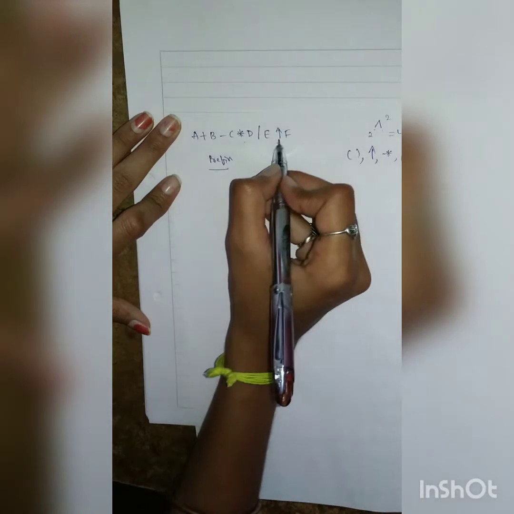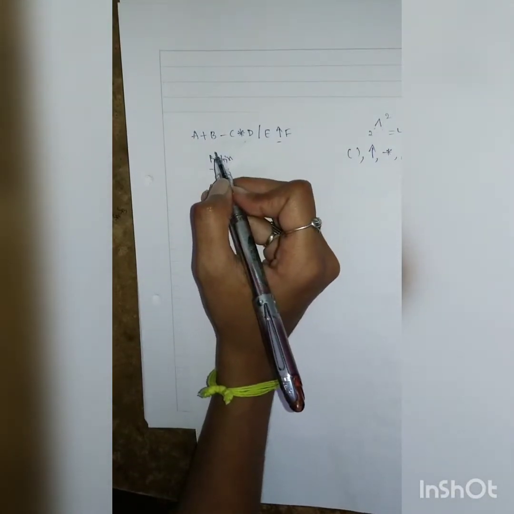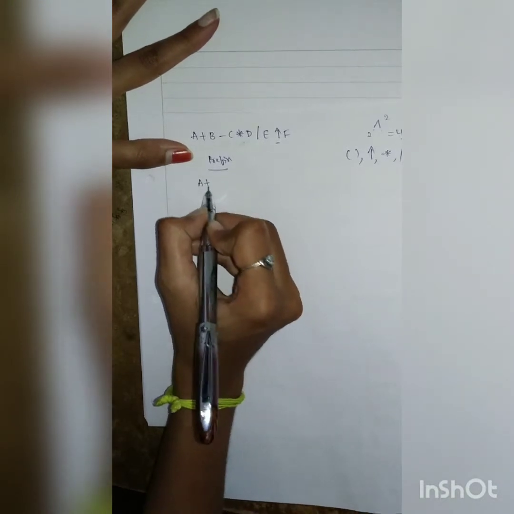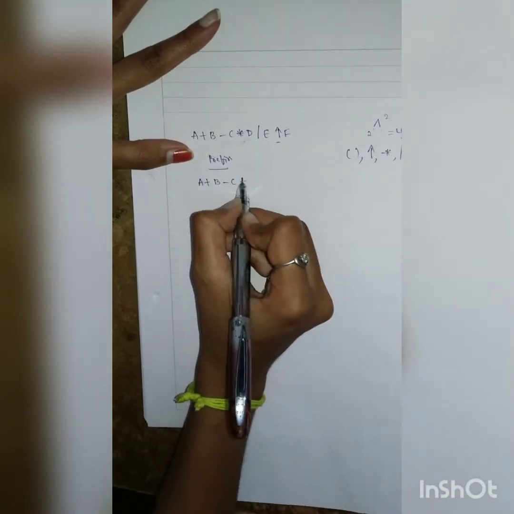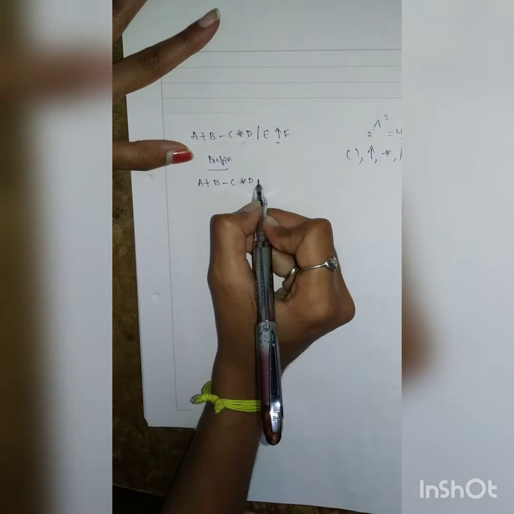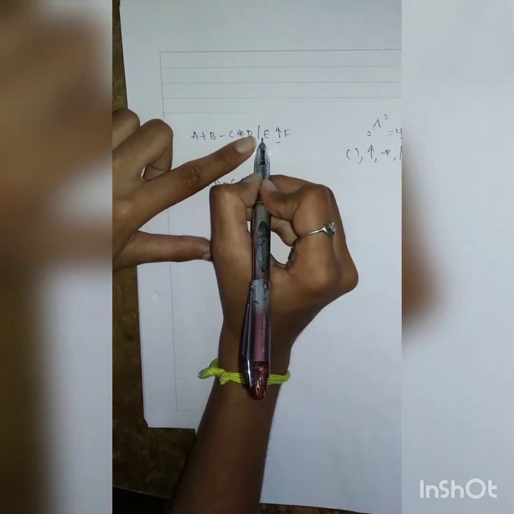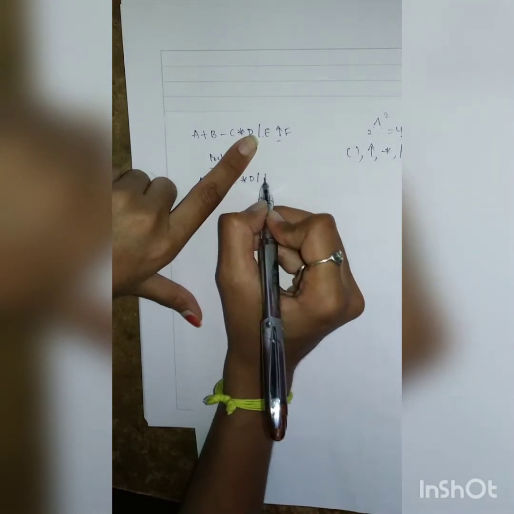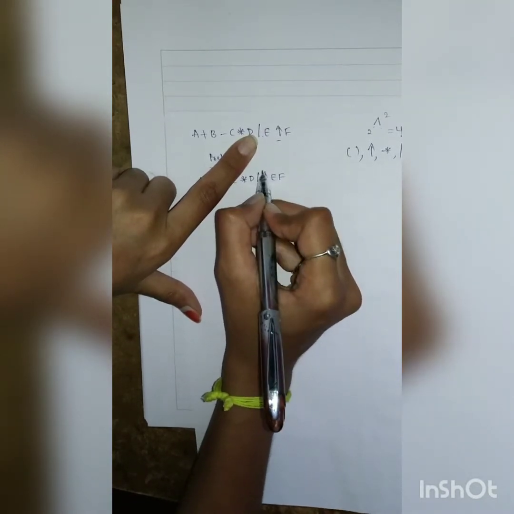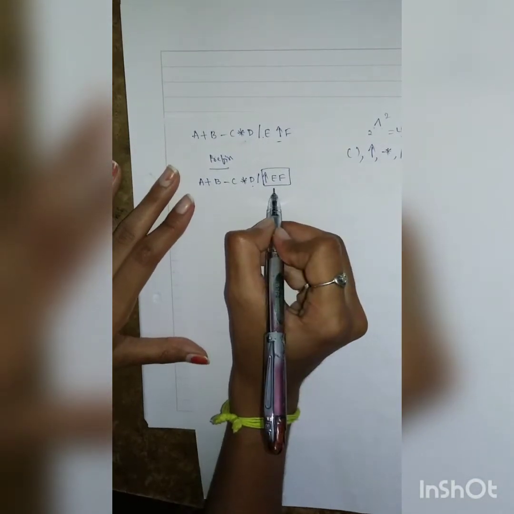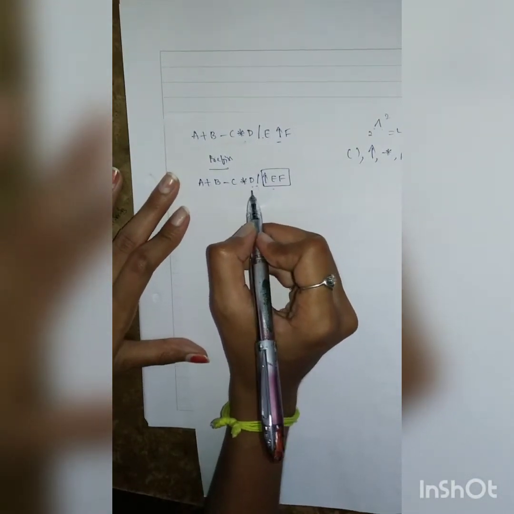Prefix means before the operands. So A plus B minus C into D slash, as this should come before this, arrow E F. Take it as 1. Now this and this, in between we have slash.